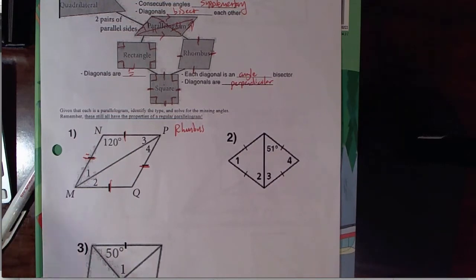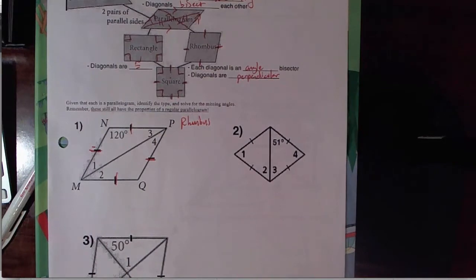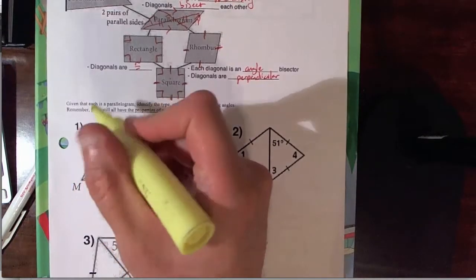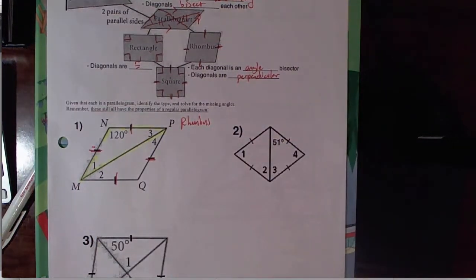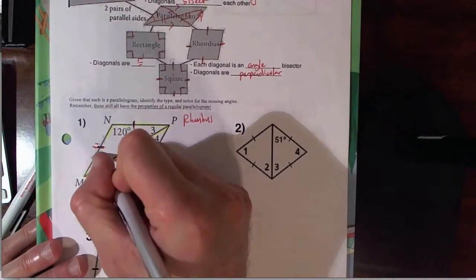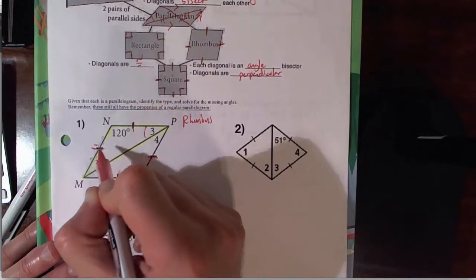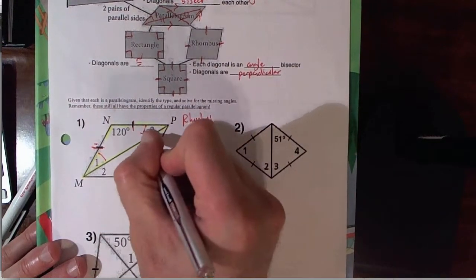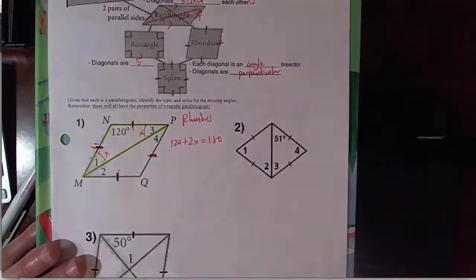So to solve, let's take a look at this triangle right here. Because it's a rhombus, notice you have got yourself tick, tick. We didn't have that before, but we can see that we've got ourselves a nice isosceles triangle. So we can just think about this as being the base angles theorem. I can just go ahead and put an arc there. All right, so 120 degrees plus x, right? You can call this x and x. So 120 degrees plus 2x must equal 180, right? This plus this plus this equals 180.